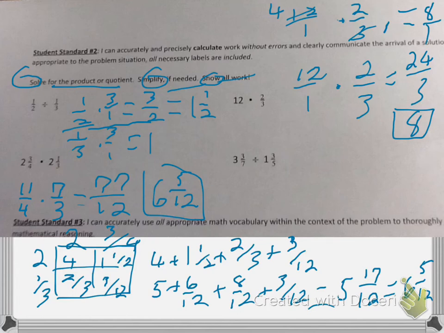3 and 3/7 divided by 1 and 3/5. Again, we want improper fractions when we're dividing fractions. So we'd have 24/7. And I should have said improper fractions when we're dividing mixed numbers, because you can keep fractions as fractions.